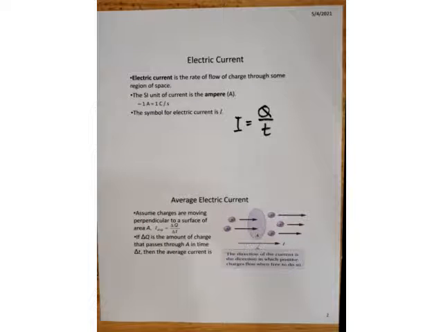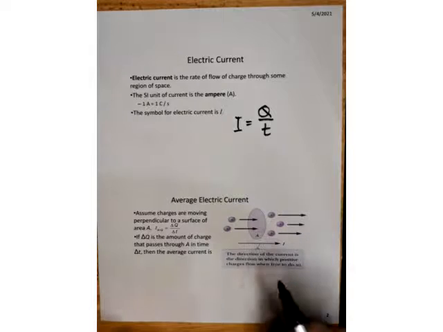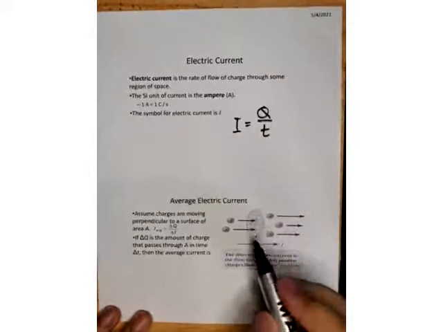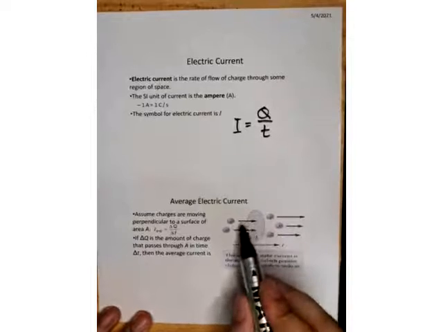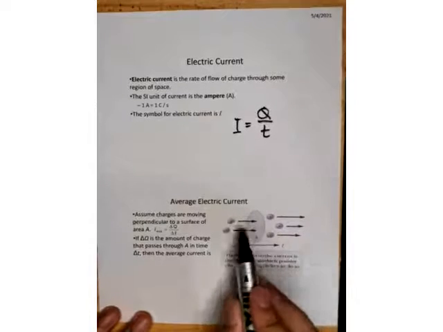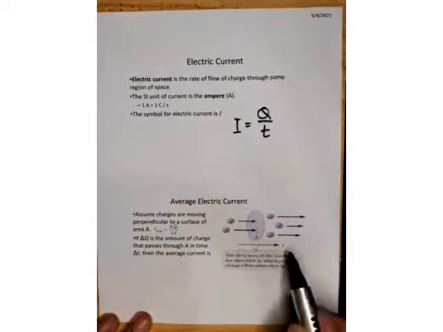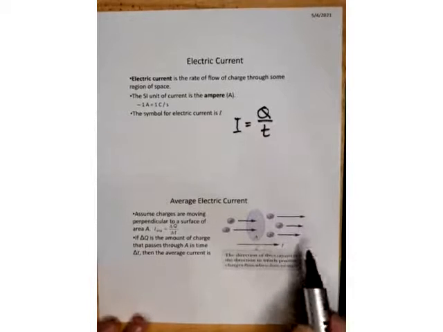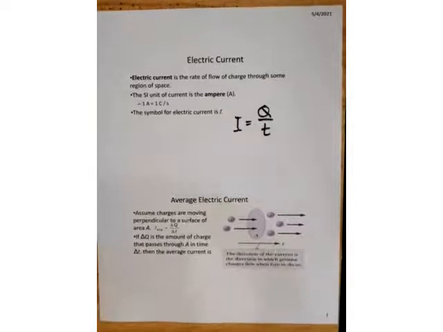Okay, so what is the average electric current? If we have a particular area here, and charges are moving in this direction, so we have many charges and our current is flowing in this direction. It is similar to average velocity and acceleration.